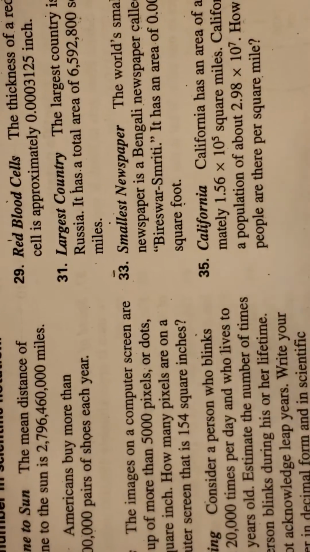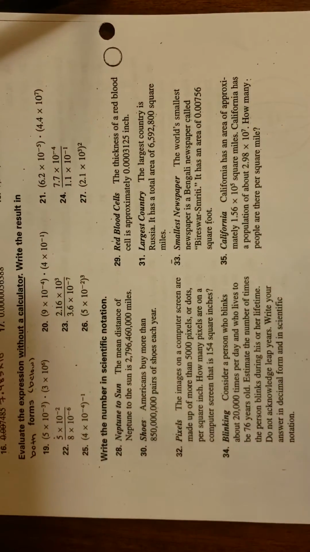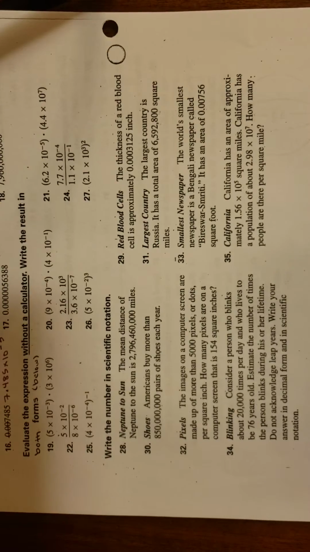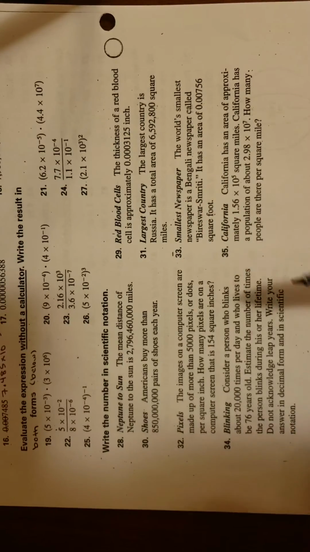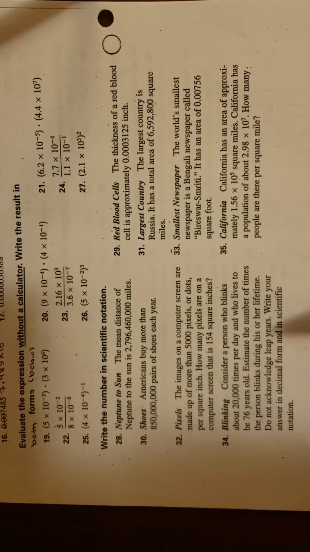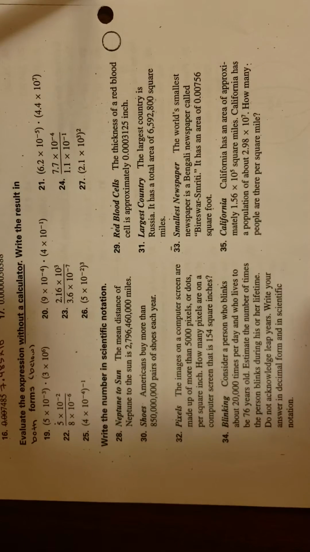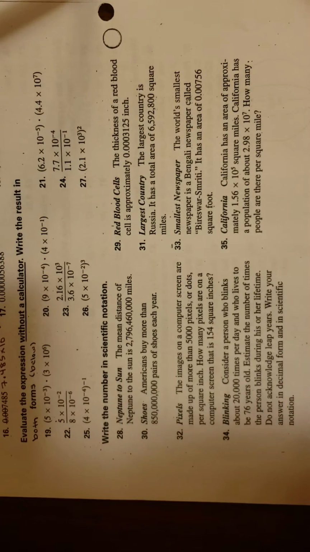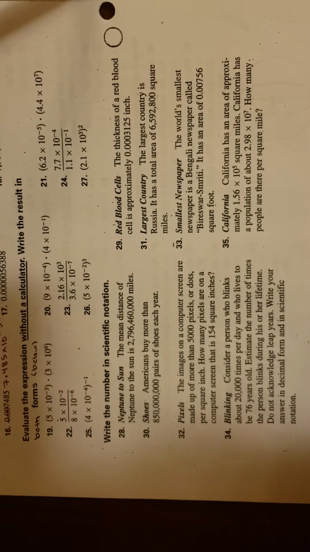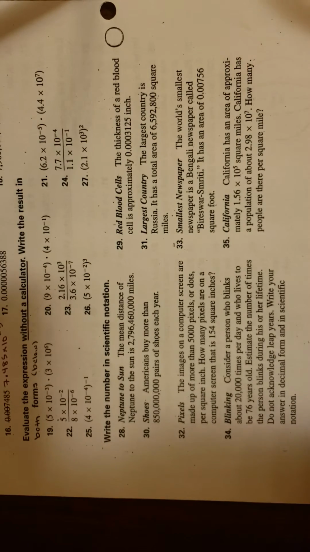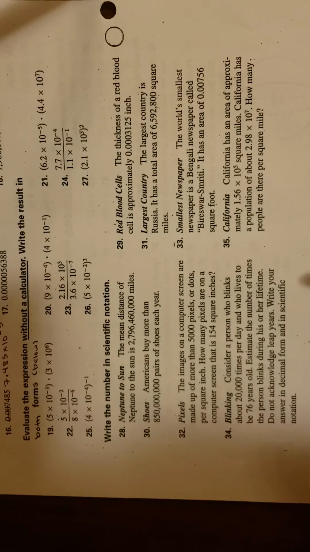Most of these word problems at the bottom are really interesting factoids, but basically they just want you to write these really large, really small numbers using scientific notation. I don't know that you are really doing any operations with them except for maybe 32 and 35. Yep, I think that's it. Maybe 34 too. That's a really interesting question.